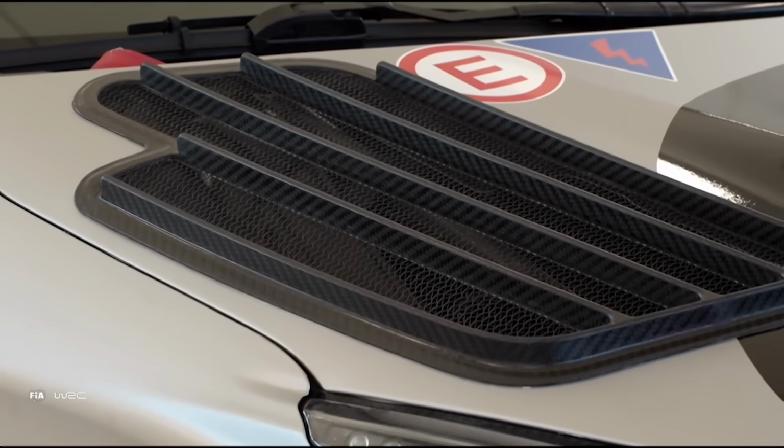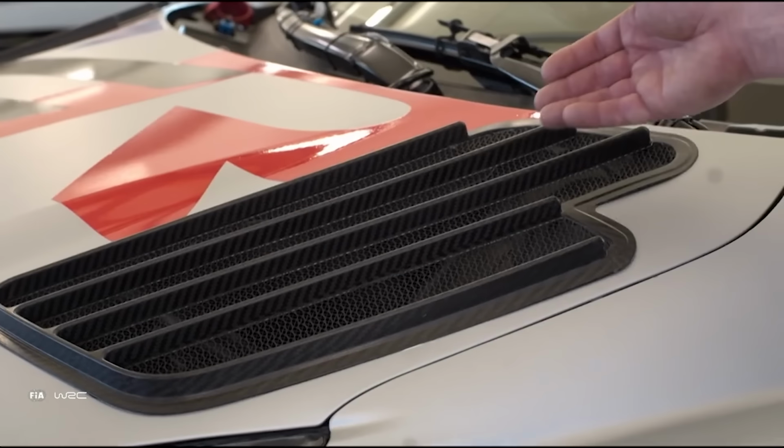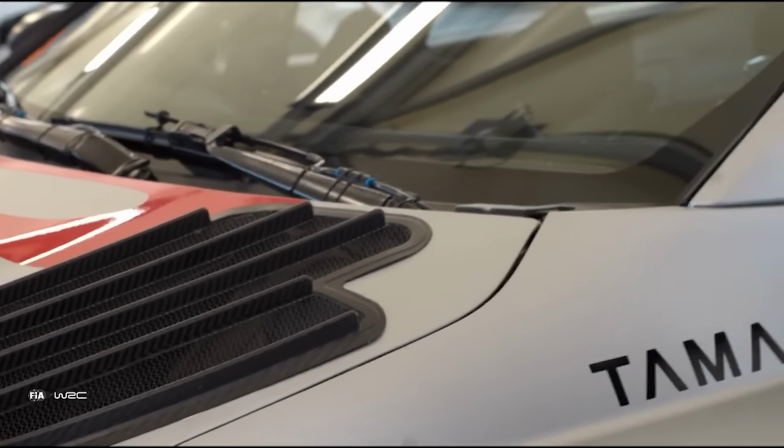So as the air needs to come out, we want it to come out in the least bad place, and that is to direct it down the side of the car rather than going over the roof, where it would adversely affect the rear wing.